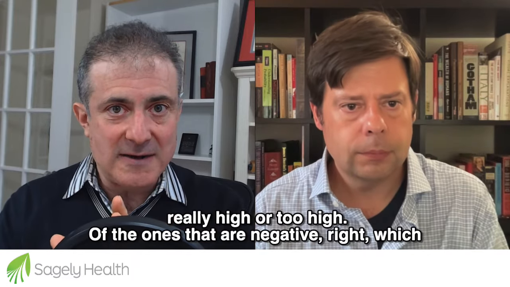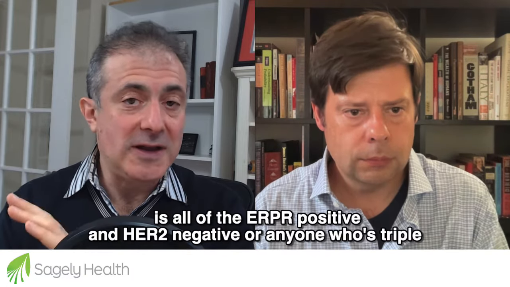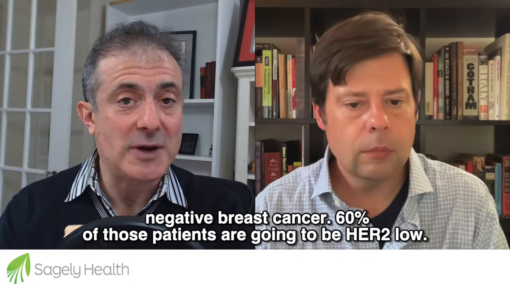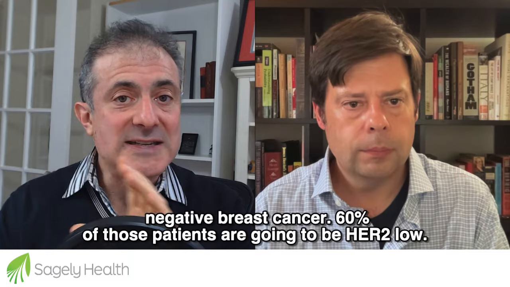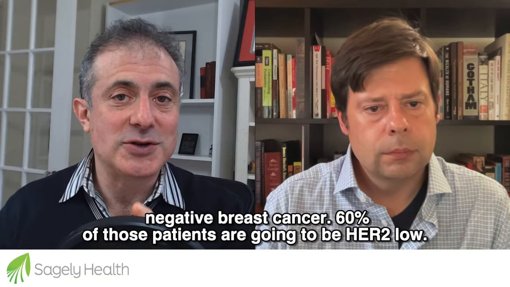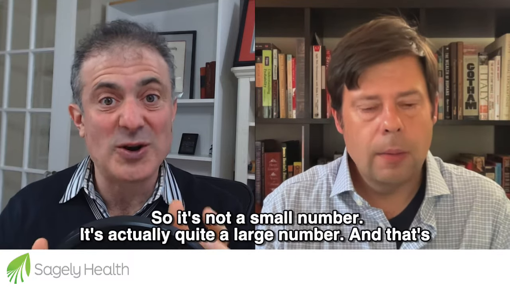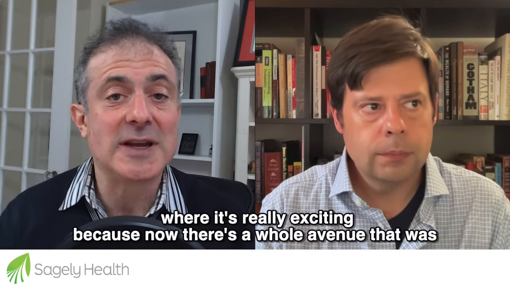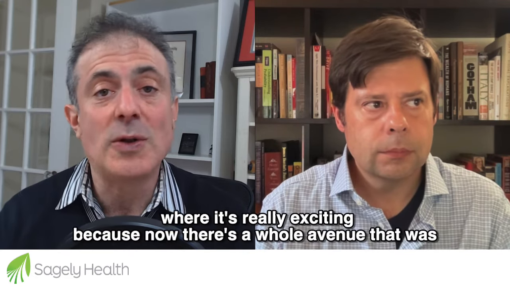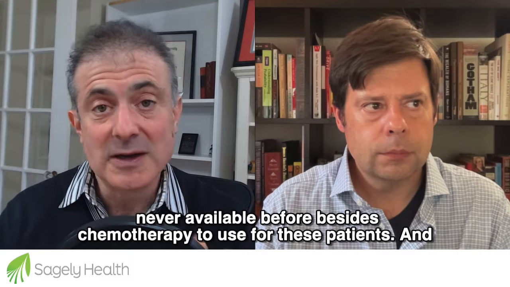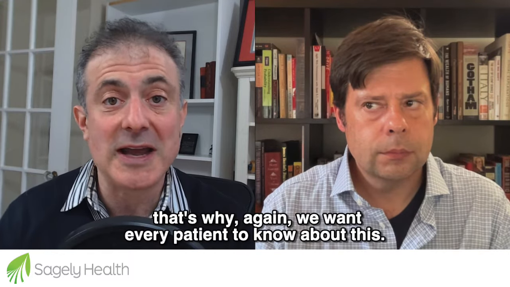Of the ones that are negative, which is all of the ER/PR positive and HER2 negative, or anyone who's triple negative breast cancer, 60% of those patients are going to be HER2-low. So it's not a small number. It's actually quite a large number. And that's where it's really exciting, because now there's a whole avenue that was never available before besides chemotherapy to use for these patients. And that's why, again, we want every patient to know about this.